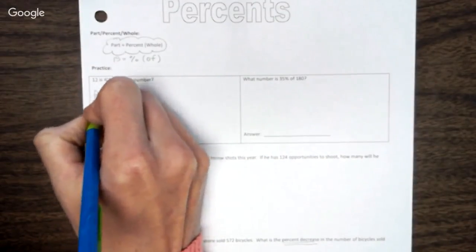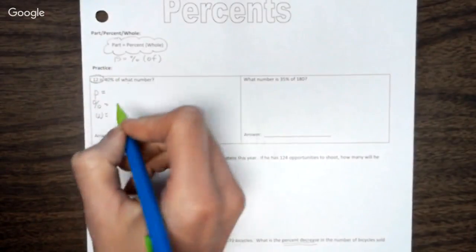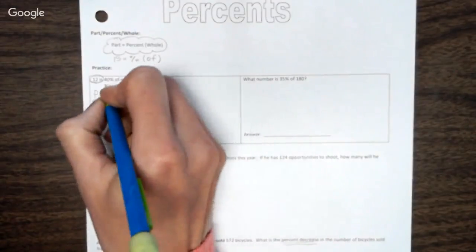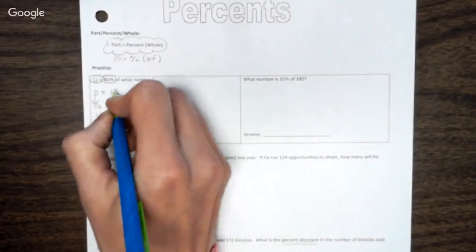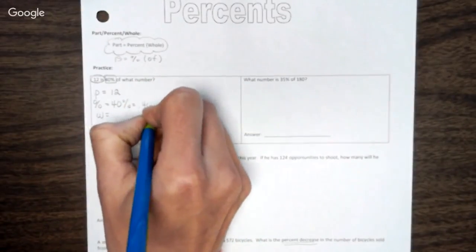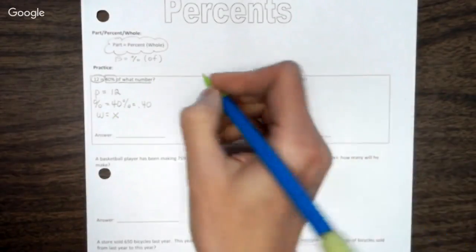So let's start off with our little box on the side. Part equals, percent equals, whole equals. And I'm just going to read. It says 12 is the part, so that will be the part. The 40% is easy to identify. That's your percentage, which is, move it over twice, 0.40. And then it says of what number. So we're trying to find the of, or the whole.